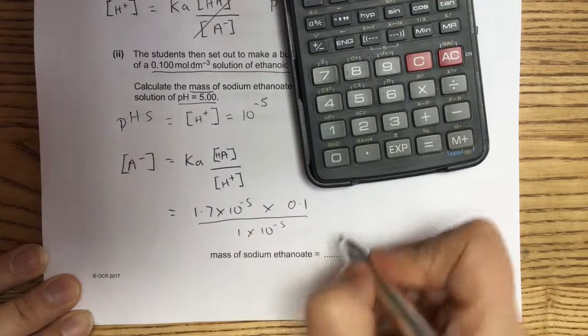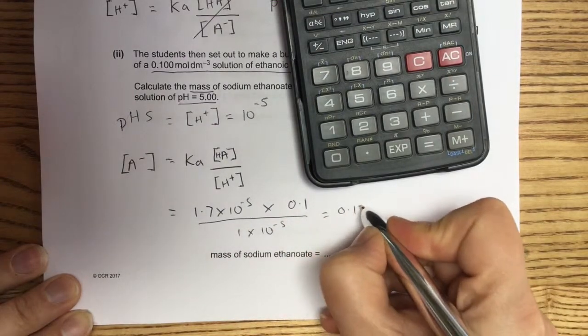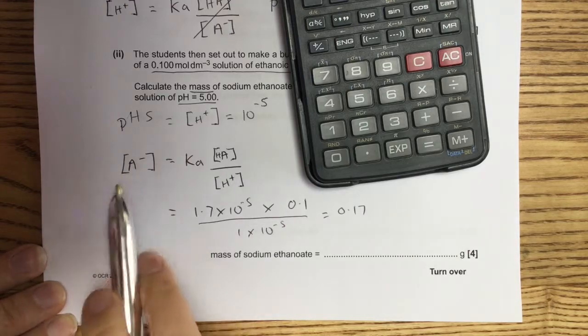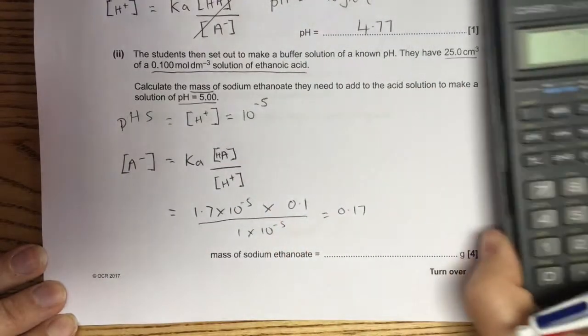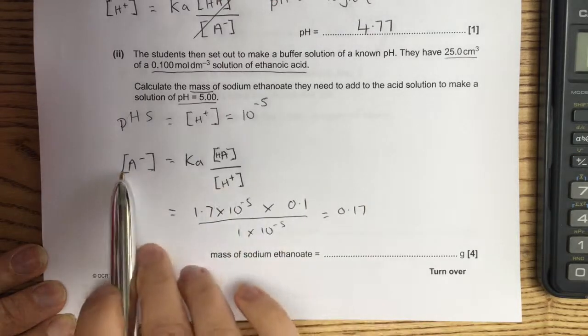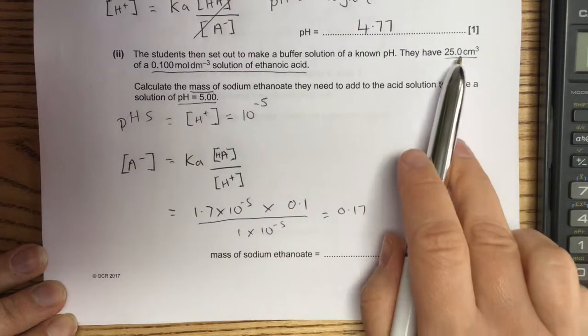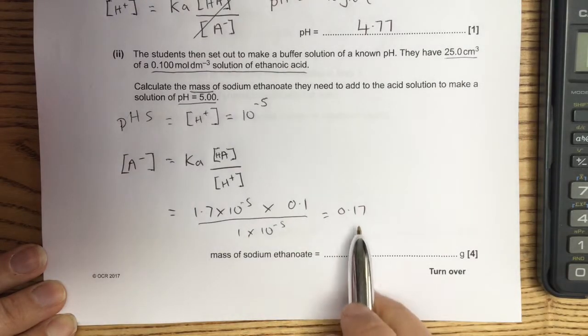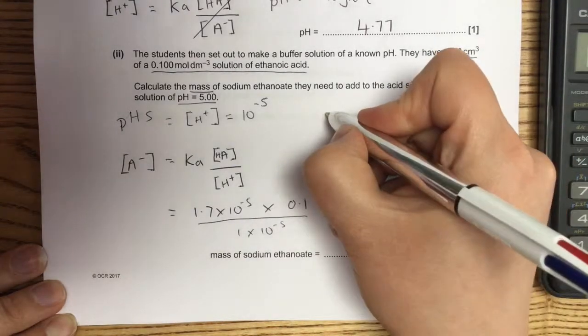So this is my concentration of A minus and what it needs to be. But there's a couple of things. I know that my A minus concentration would be for 1 decimetre cubed. I've only got 25 centimetres cubed of it. So I now need to work out how many moles there are in my 25 centimetres cubed.